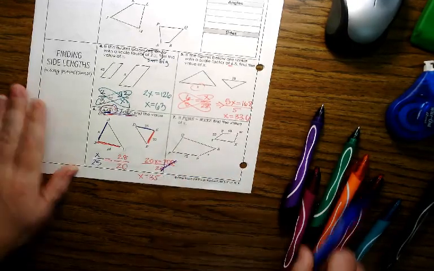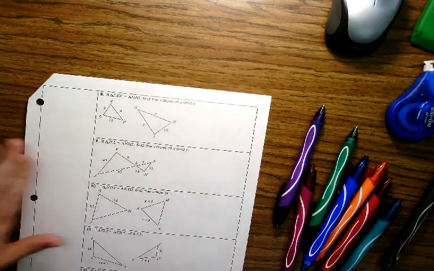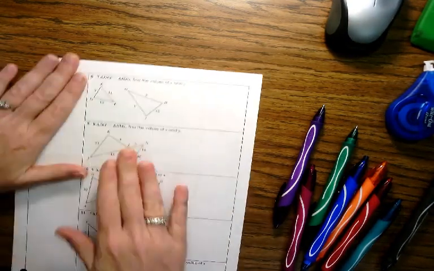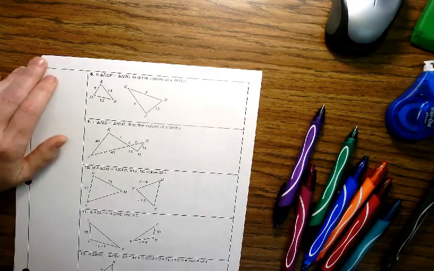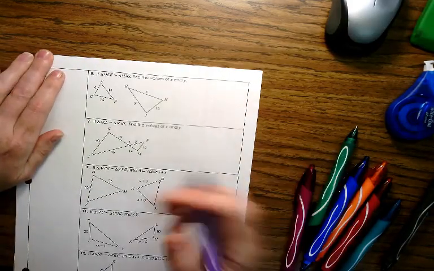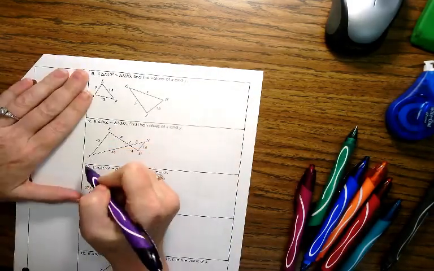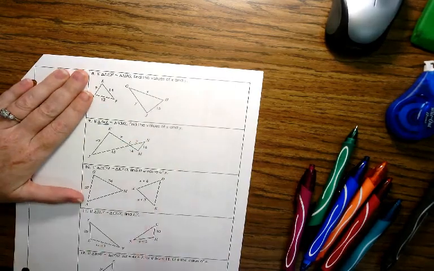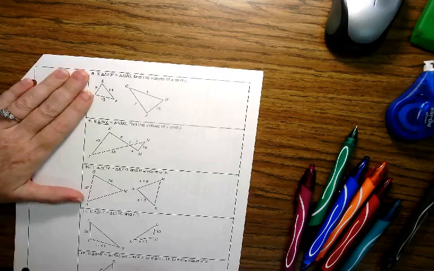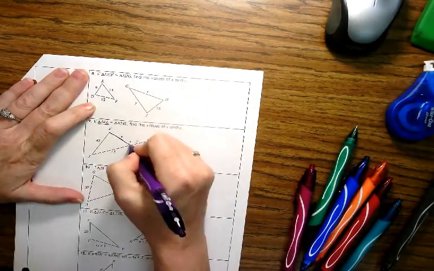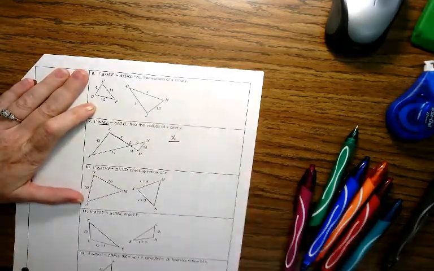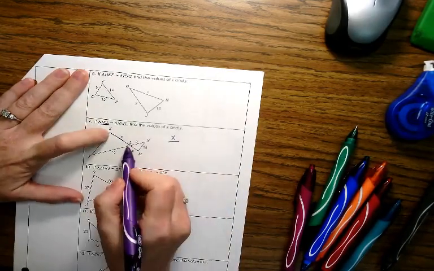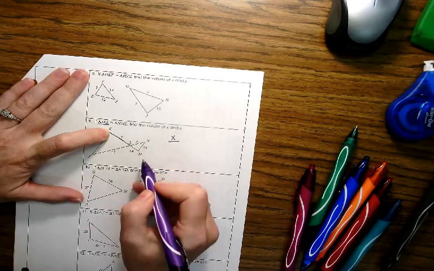Look at number 9 for me. Which one are you going to put on top? Probably JKL, which is the bigger guy. Okay? And I'm trying to find X in the bigger guy, so I'm going to put him on top. Okay? Who's the correspondent to X on the other guy? 14. Oh, is it Y? I heard someone say Y. They're both on top.